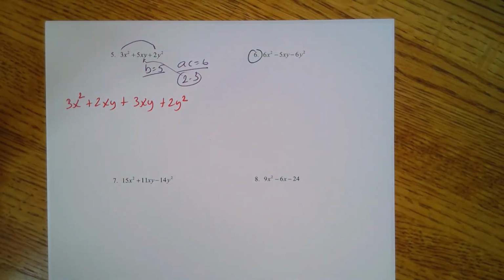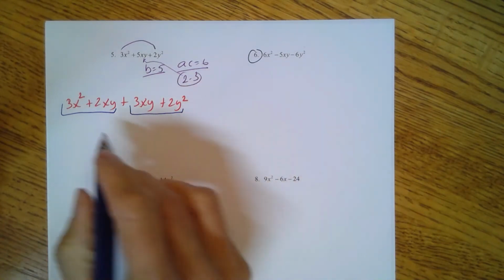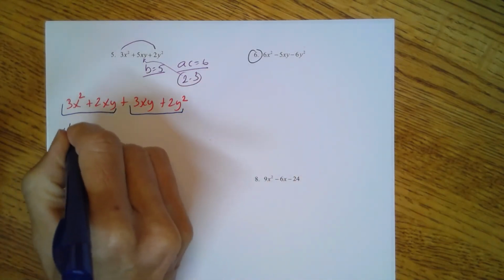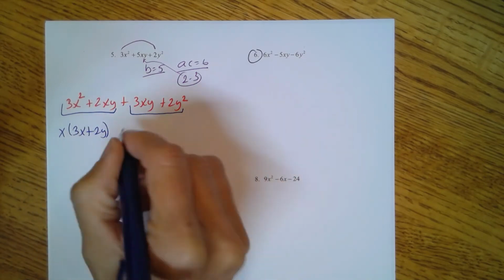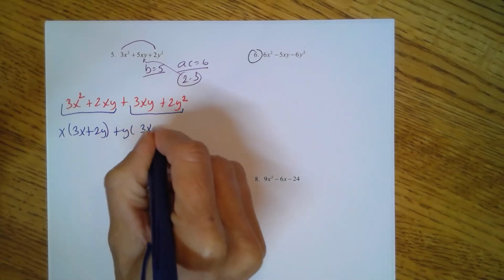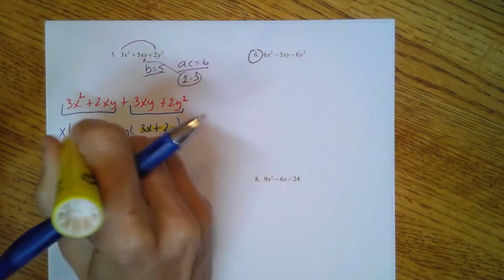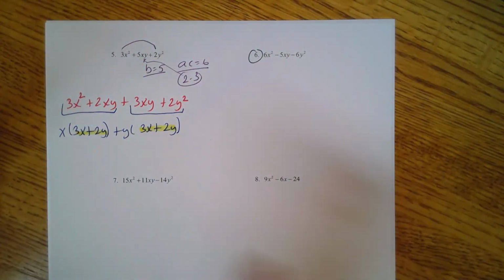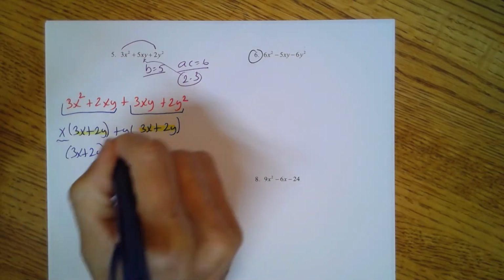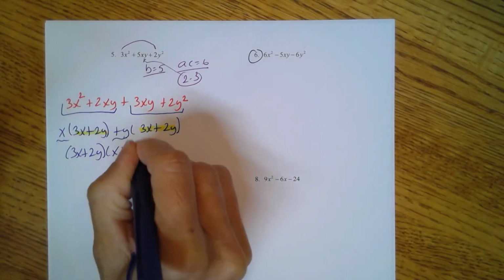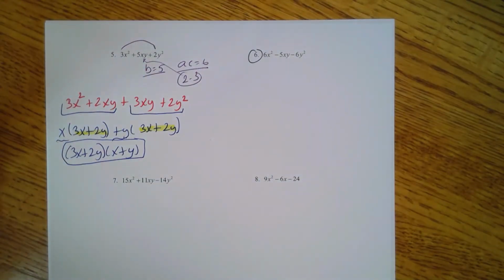So now we'll factor by grouping. Group the first two, plus sign in between, group the second two. In the first two terms, there's an x in common, so I'm left with 3x plus 2y. In the next two terms, there is a y in common, so I'm left with 3x plus 2y. If these are not the same, you've done something wrong. If they are the same, you need to pull it out as a common factor. And then what's left is the x plus y. Again, you can multiply this out, combine like terms, and you should get 3x squared plus 5xy plus 2y squared.